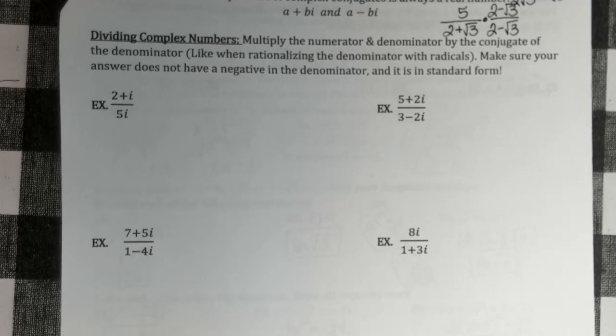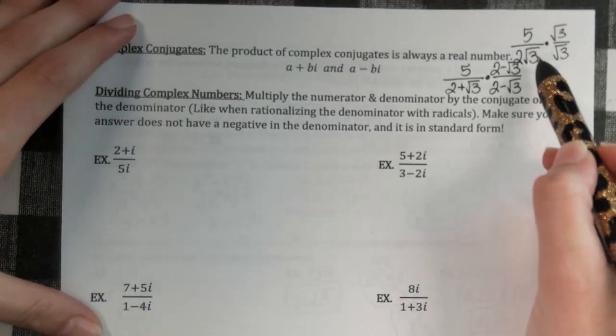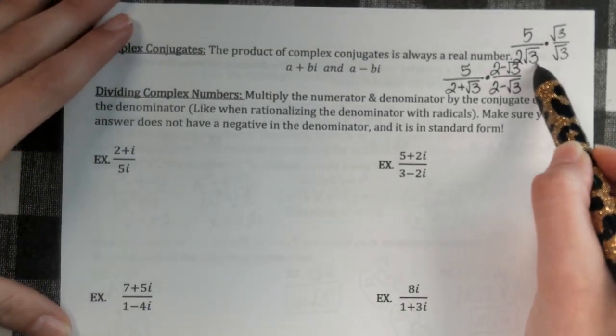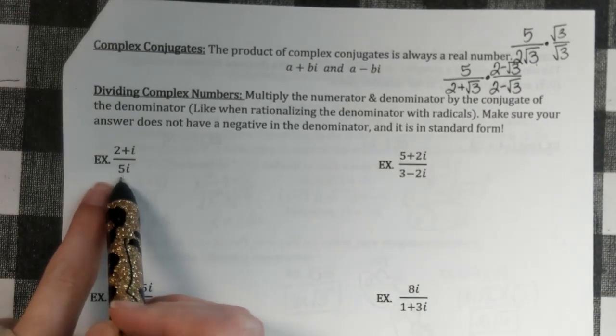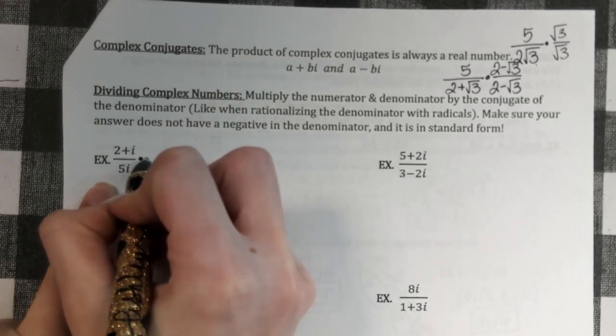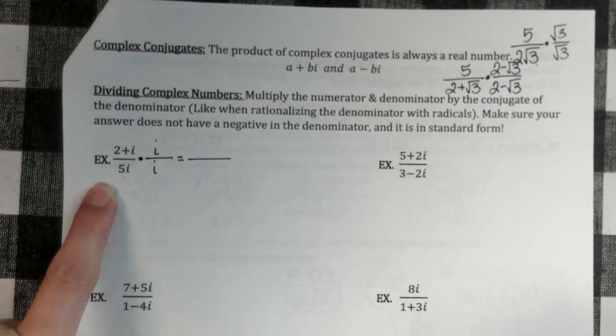Why am I not allowed to have an i in the denominator? Because i is technically the square root of negative 1. So if you have an i, then you still have a square root in your denominator, even though it's not written. That's the definition of it. So if I have 2 plus i over 5i, this is similar to this. Here, the only thing that was wrong was the square root of 3, not the 2. So here, the only thing that's wrong is the i, not the 5. Okay, so what do you think I'm going to multiply by? i, because I'm creating an i squared, which is negative 1.